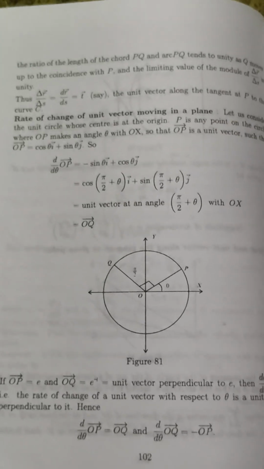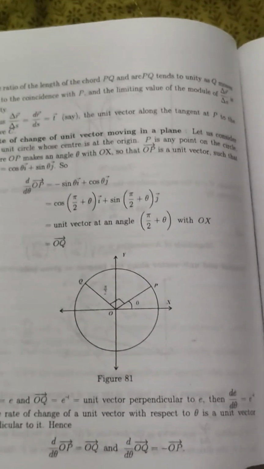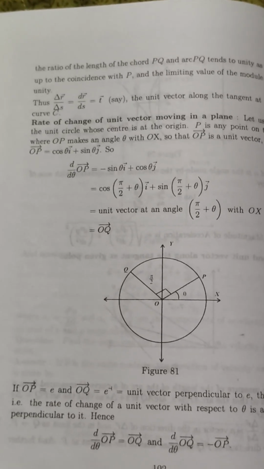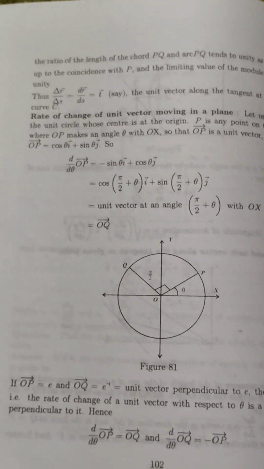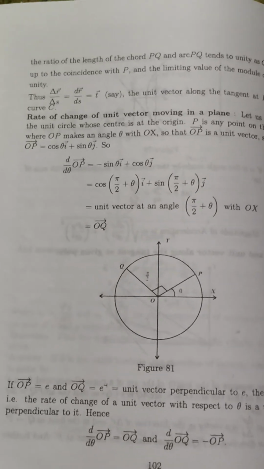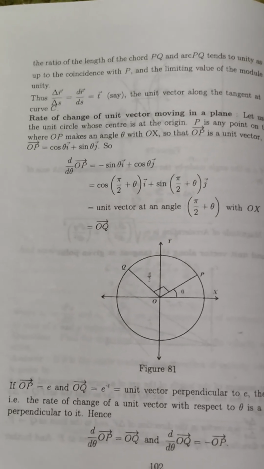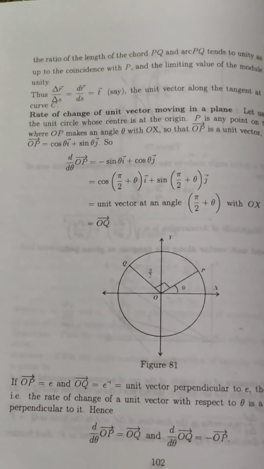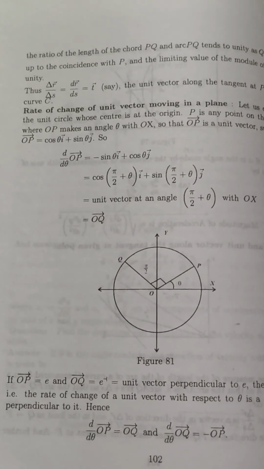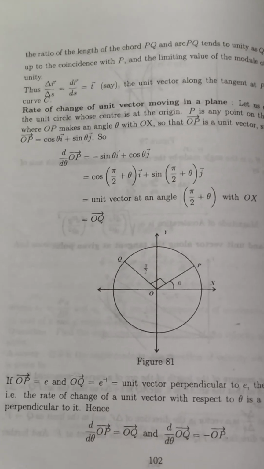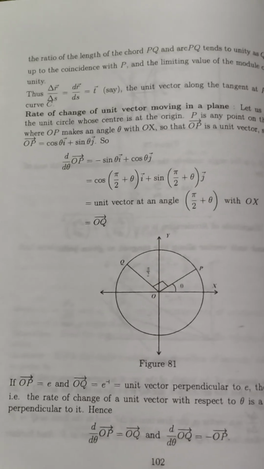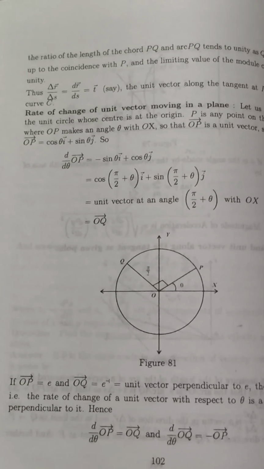Then we can take the derivative on both sides, left side as well as right side. On the left side we have OP, so we can write d by d theta of OP bar, which is a vector quantity, meaning it has magnitude as well as direction. The derivative of cos theta is minus sin theta, so we write minus sin theta i, and the derivative of sin theta is cos theta, which can be written as cos theta j.